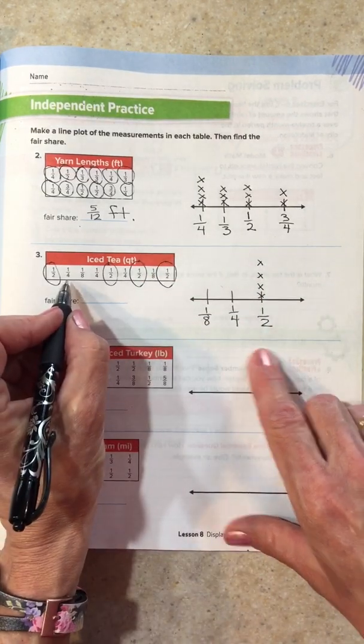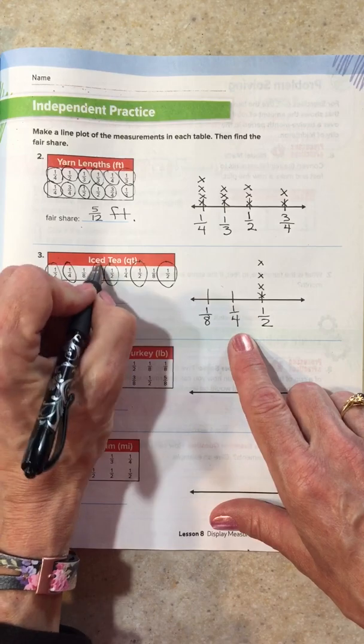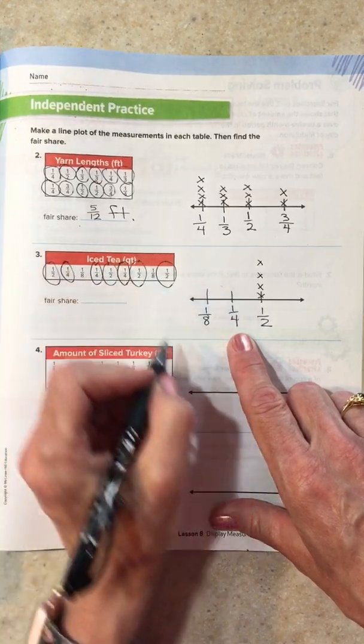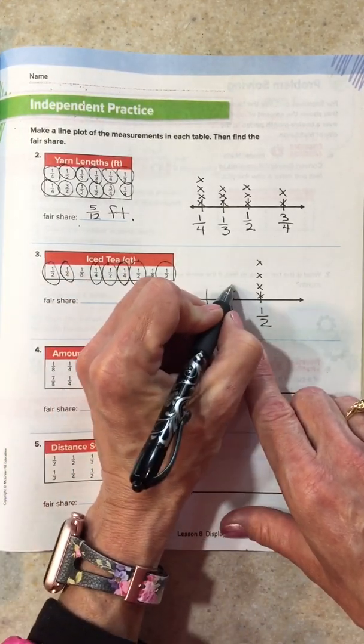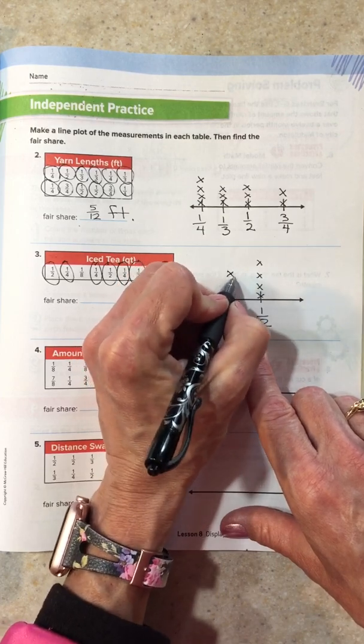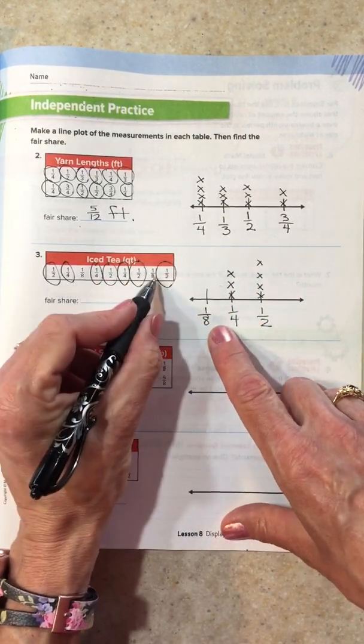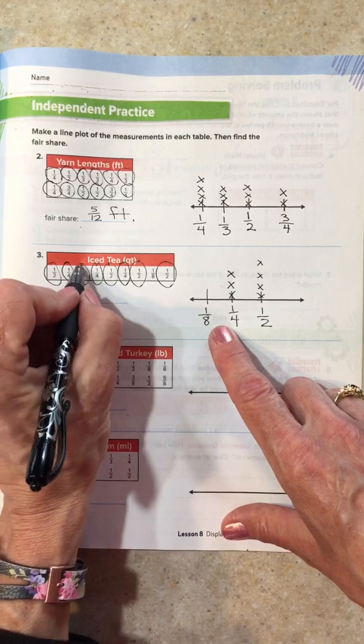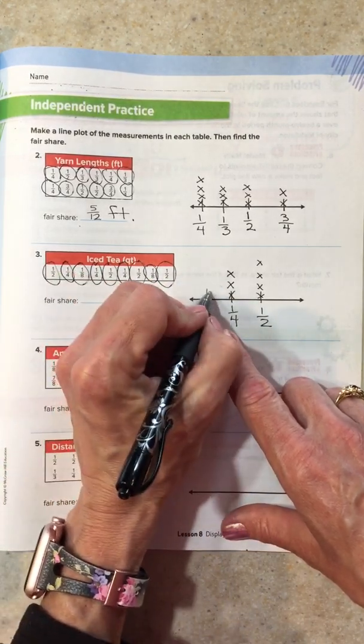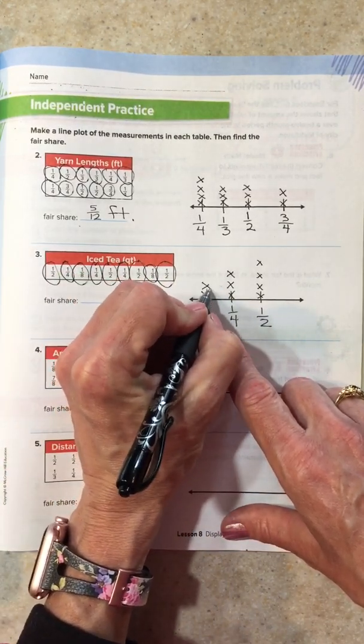Now I'm going to do the fourths. 1, 2, 3. Now I'm going to do the eighths. There's 2 left. I'll circle them for fun. 1, 2. It's official.